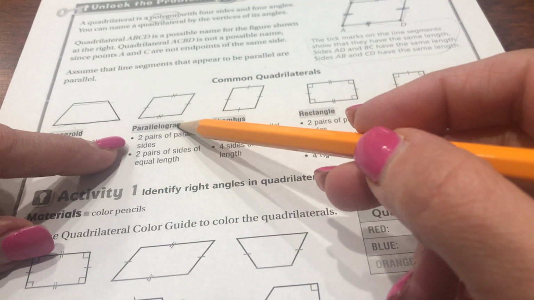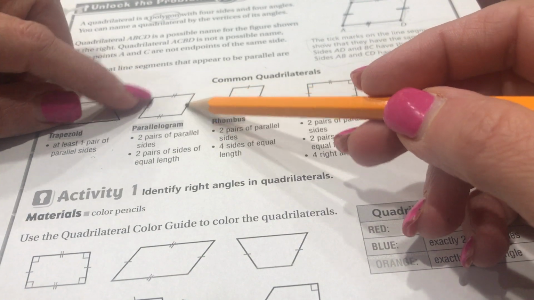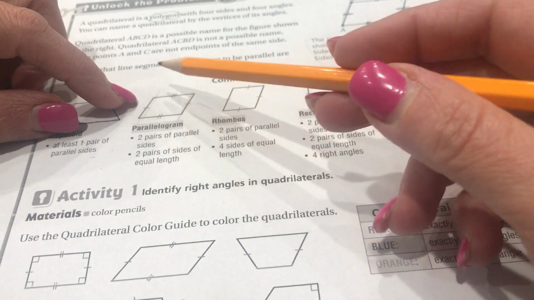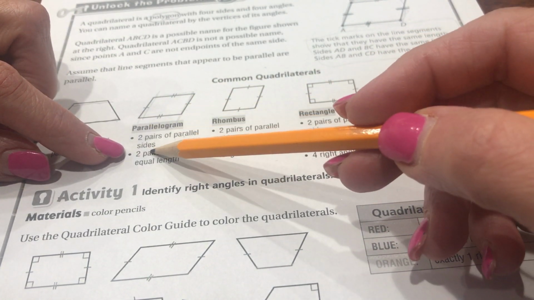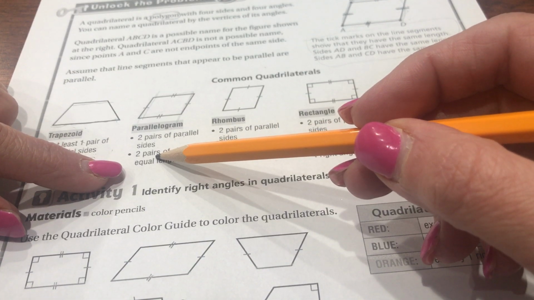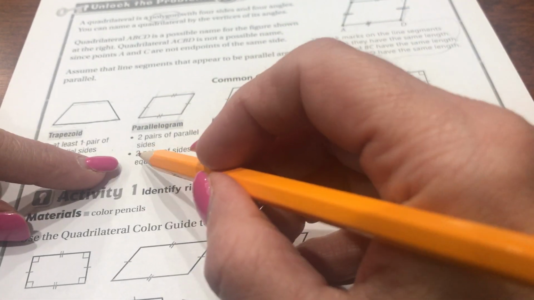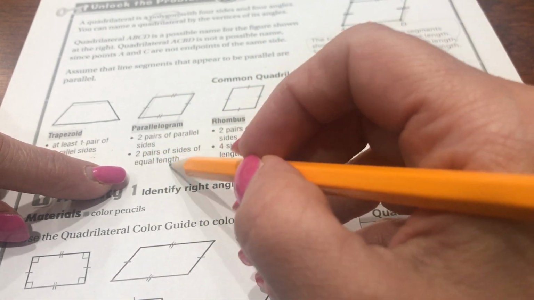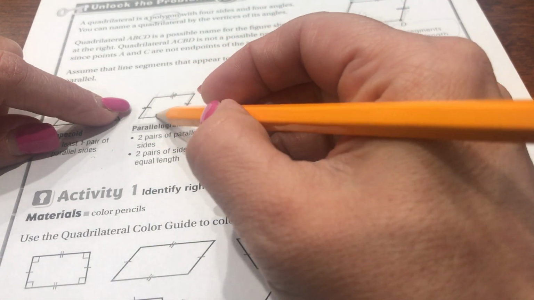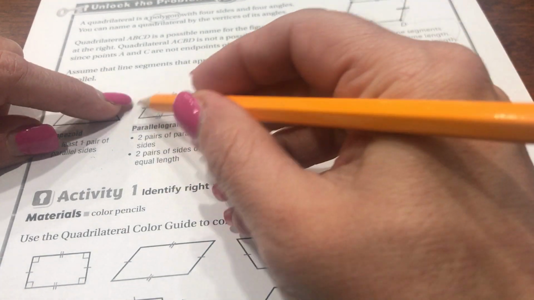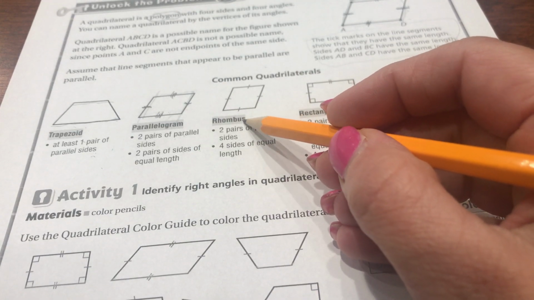Now, a parallelogram has two pairs of parallel sides. So this and this side is parallel, but also this side and this side is parallel. So that's two pairs of parallel sides. And two pairs, now remember, a pair is like a pair of socks, like Mrs. Pellegrini always used to say. So that means two. So two pairs of sides of equal length. So this is one pair, and this is two pairs. Okay, remembering our tick mark. So that's a parallelogram.